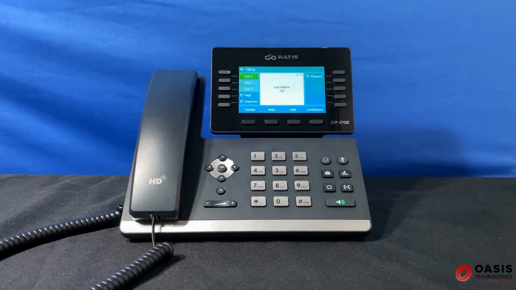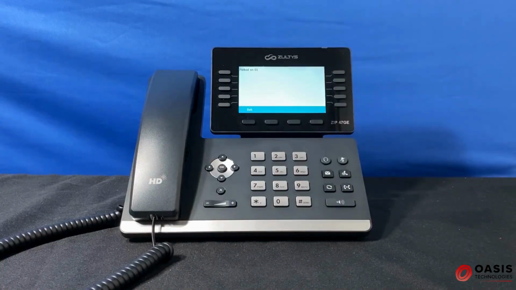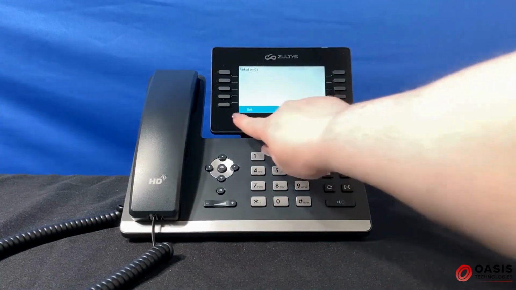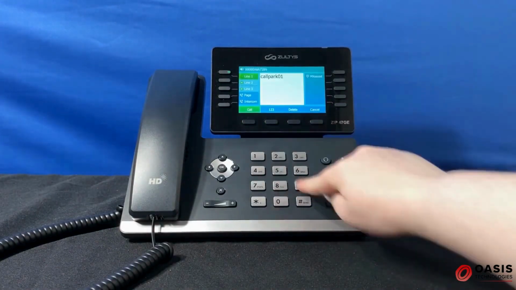I can park a call so that a coworker can pick it up from another device. I press the park soft key over here and the screen will show the number of the park slot. For example, this call is in slot 01. To pick up a call, press the pickup soft key, type 01 for the park slot, then send.